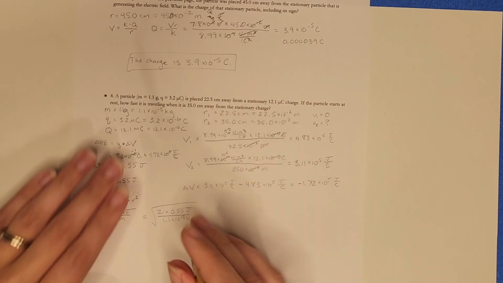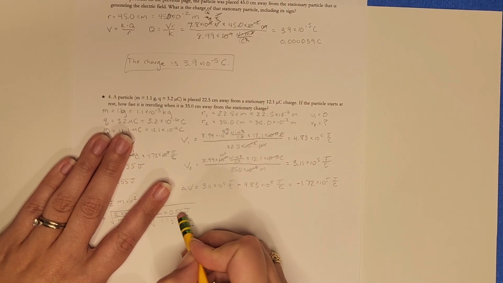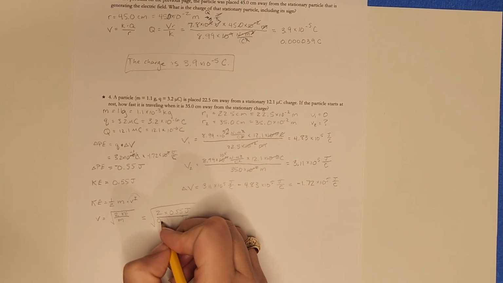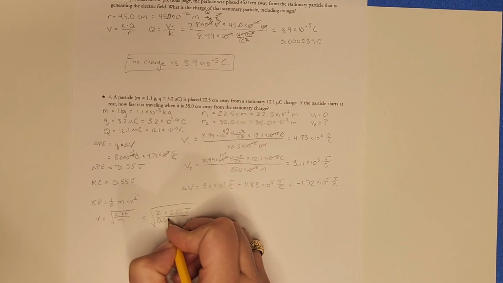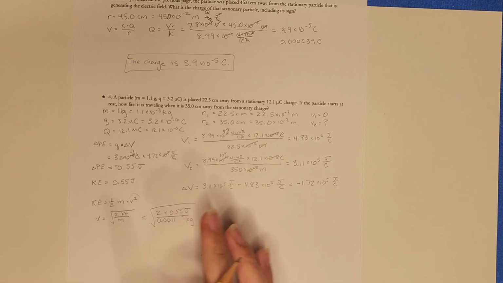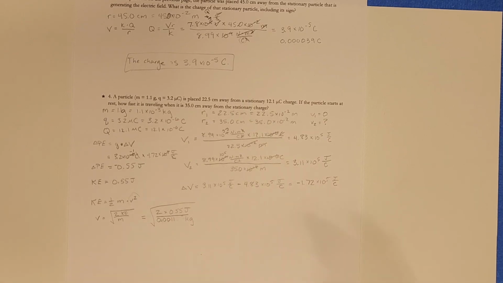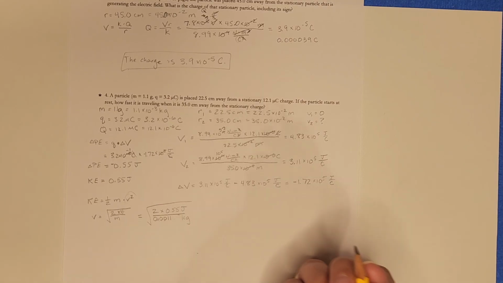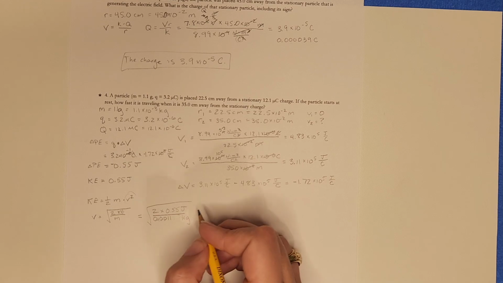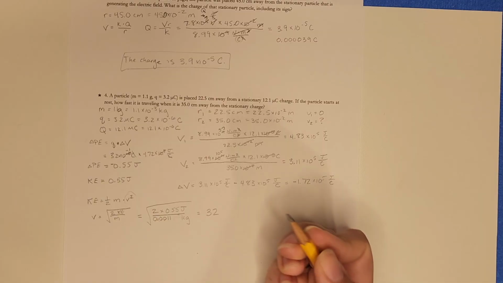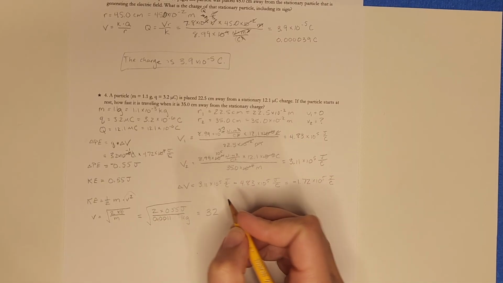Now this is one where it actually might have been simpler to, instead of making this an exponent, go ahead and write it out. So 0.0011 kilograms for the sake of putting this in the calculator. And we get, when we round to two significant figures, 32.